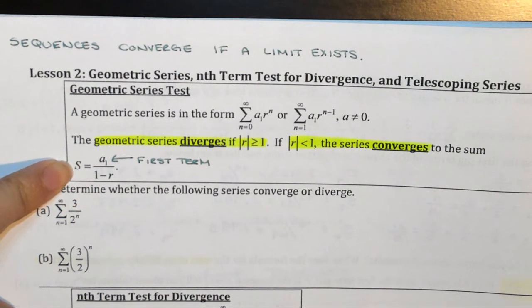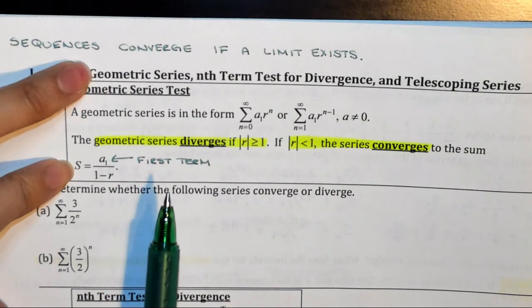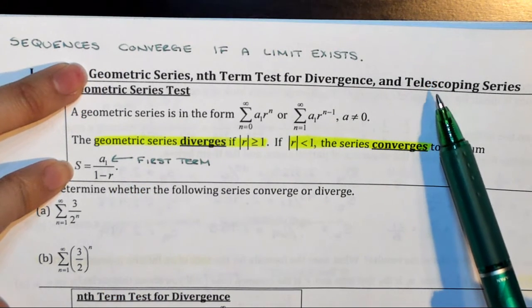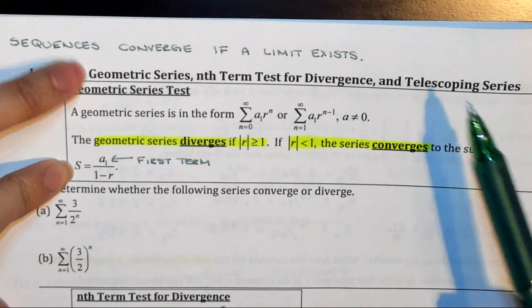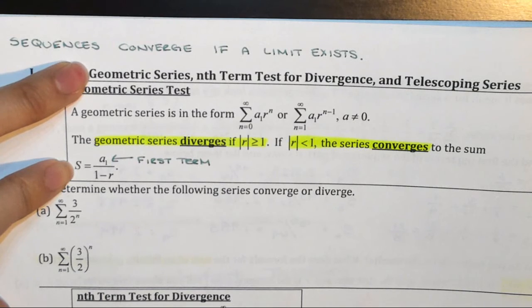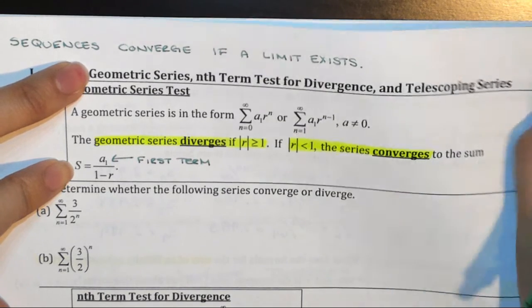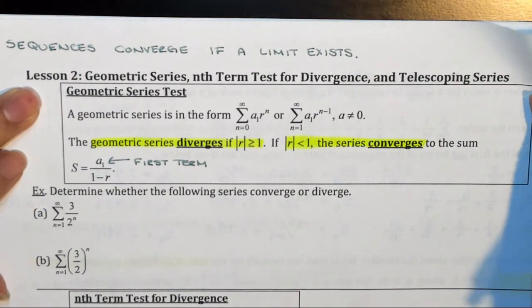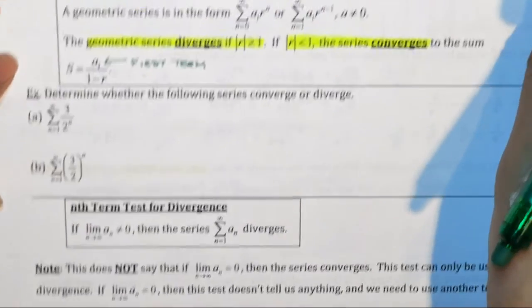Most of the time, you're not going to be able to tell me what the sequence converges to. The only one test that you can use and tell me what the series converges to is the geometric series test, and then sometimes the telescoping series test. But most of the time, it's just the geometric series test that you can figure out whether or not, or what number it converges to. Okay?